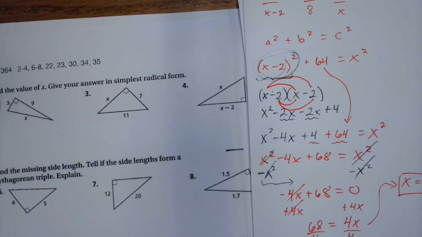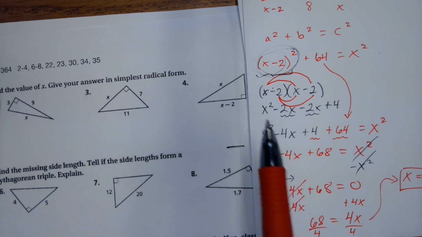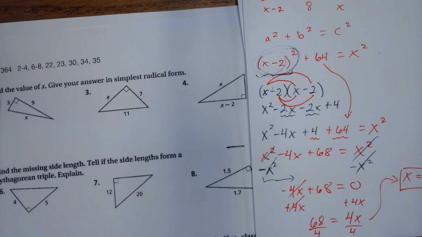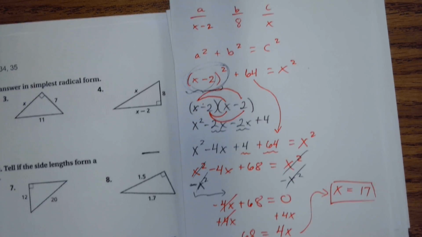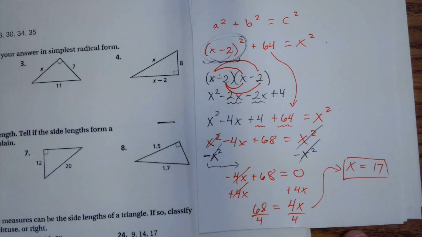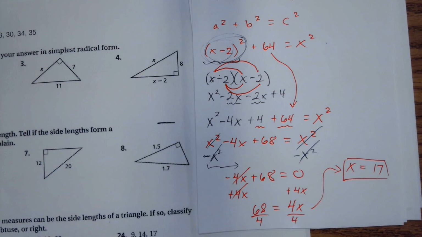The tricky part, I think, is remembering how to FOIL, or remembering how to multiply those binomials. I think tomorrow we're going to practice that. We're also going to practice simplifying radicals, and we're going to practice a couple of these problems. What was the answer? 17, sorry. The answer is 17. Questions on that?